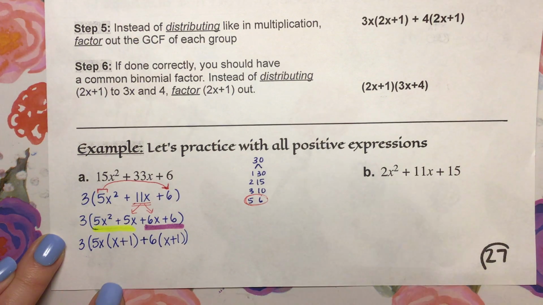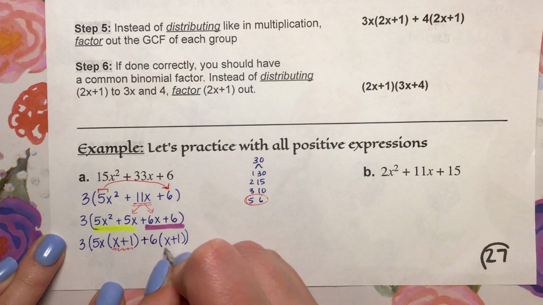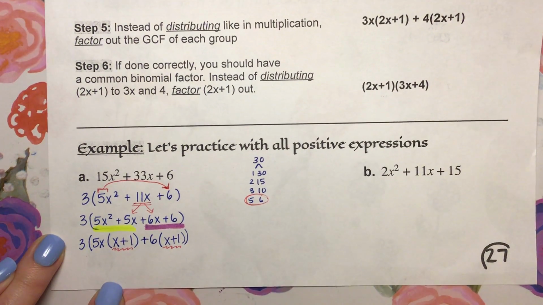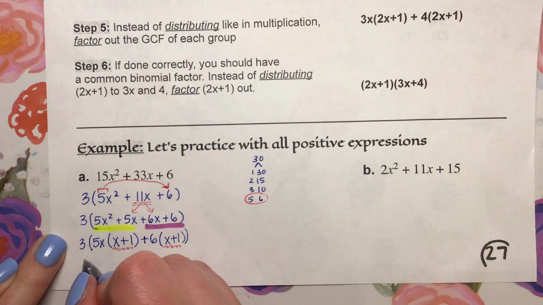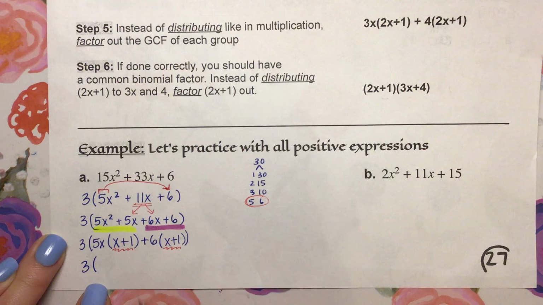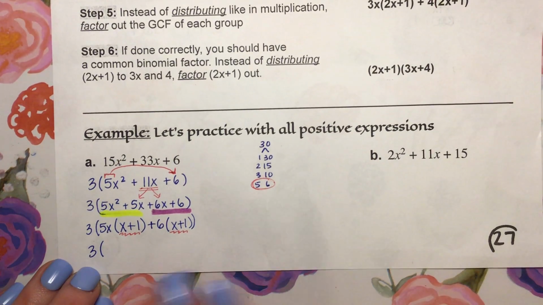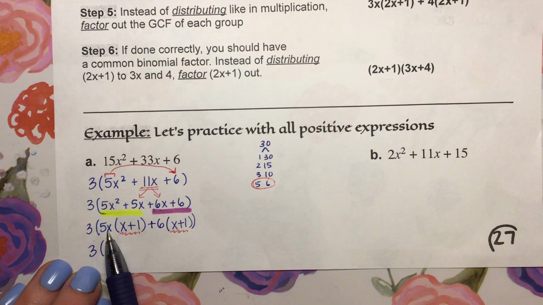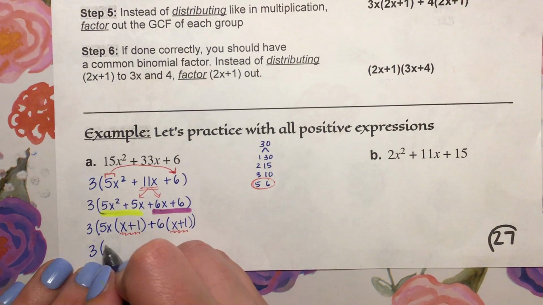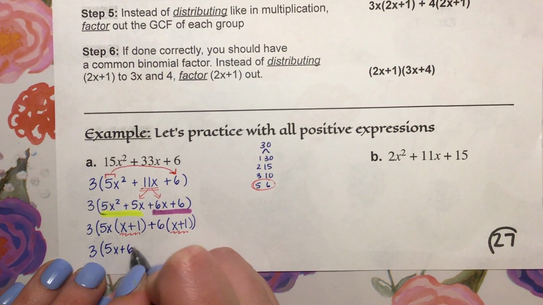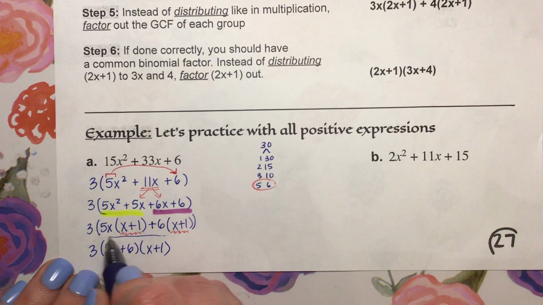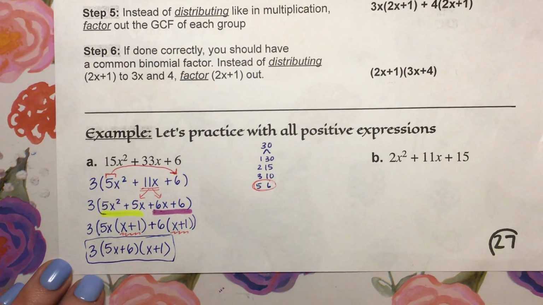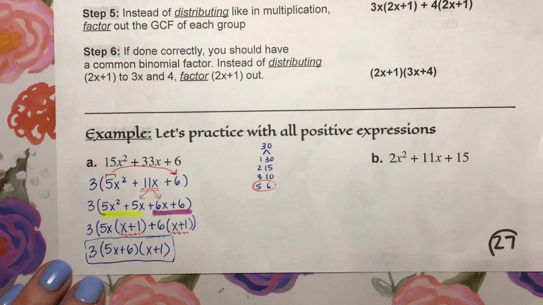All right. So now we have matching parentheses of this x plus 1. We rewrite just like usual. This 3 is still hanging out up front. This was kind of a weird problem to lead with, but whatever. So I've got 5x plus 6 for one set of my parentheses, and then I've got x plus 1 for another set of my parentheses. And that's all. It's still the same process.